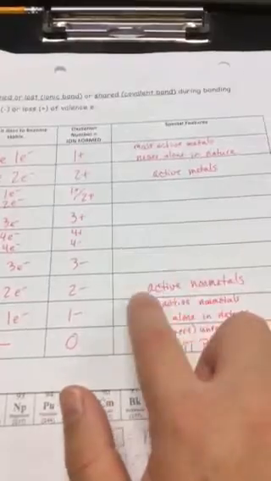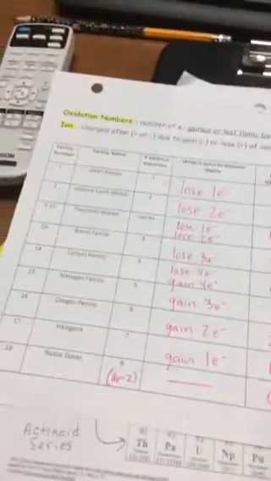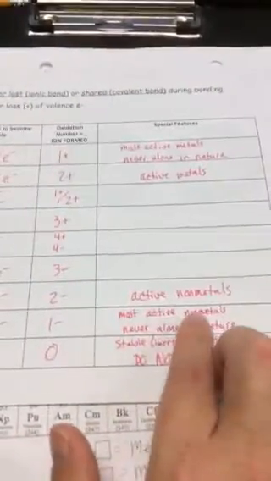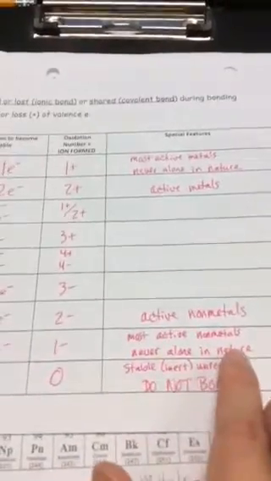Going back to the halogens, they're also active nonmetals, but not as active as the halogens. So the halogens are the most active nonmetals. They're never alone in nature. Then we go down to the noble gases.